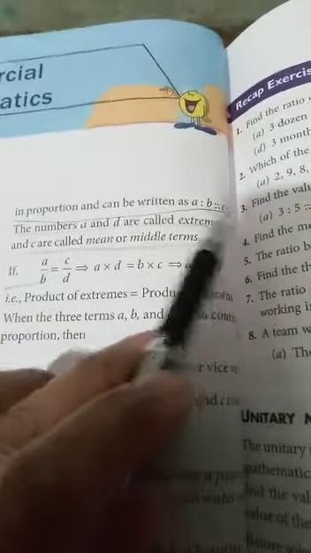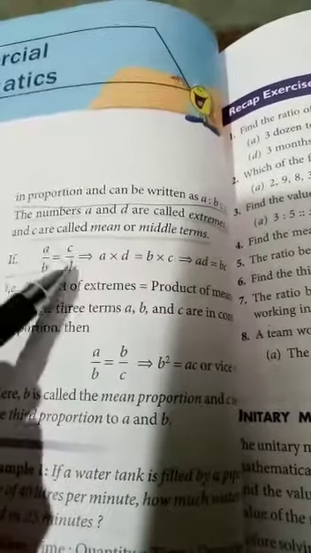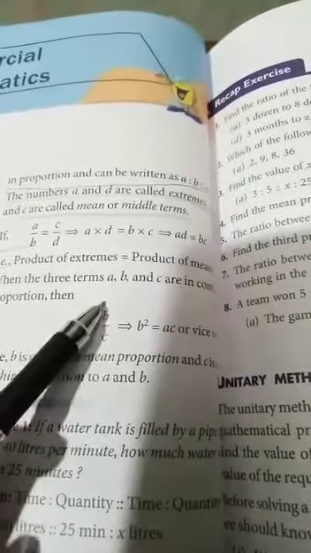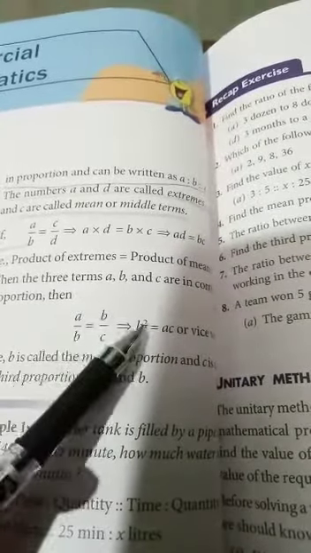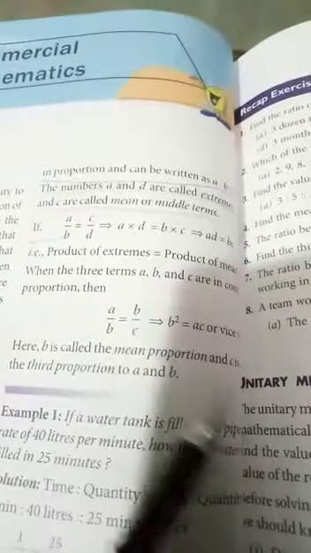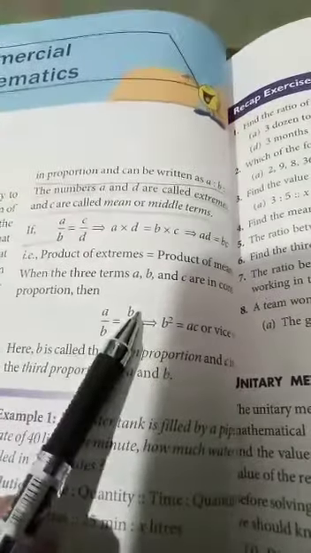Those two which are far, we call the extremes. We can rewrite them by cross multiplication: A into D equals B into C. When three terms are in continued proportion, these two quantities are equal. If we cross multiply, we get B square equals AC. In the same way, A and C will be the third proportion, and B will be the middle one, which we call the mean proportion.